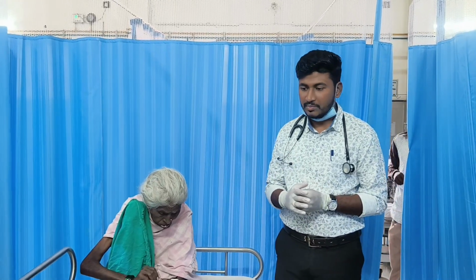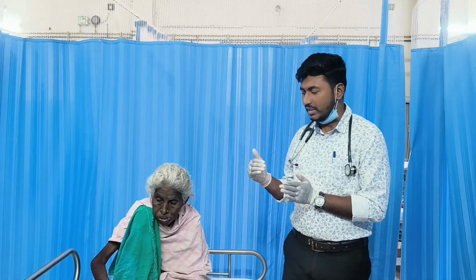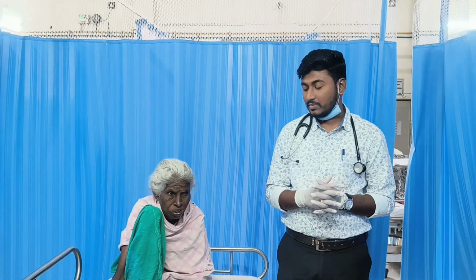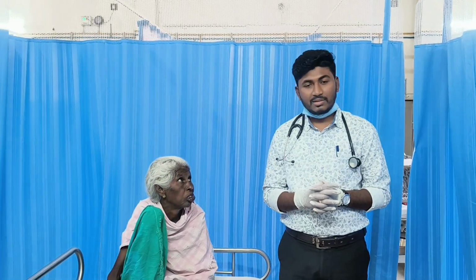But for treatment purposes, we have to treat her anemia, we have to look at her tongue, and we have to give large doses of vitamin B12 complexes. And this is a case. Thank you.